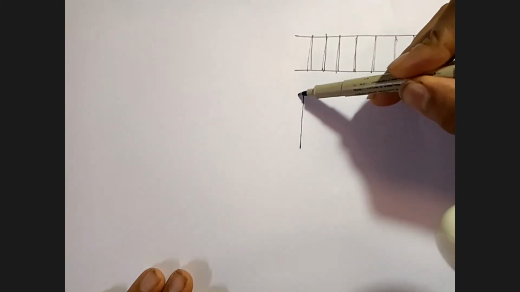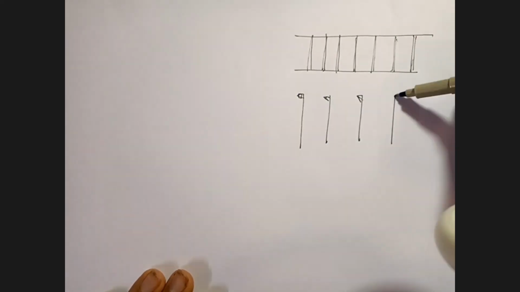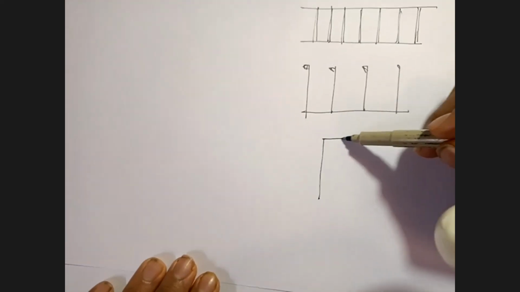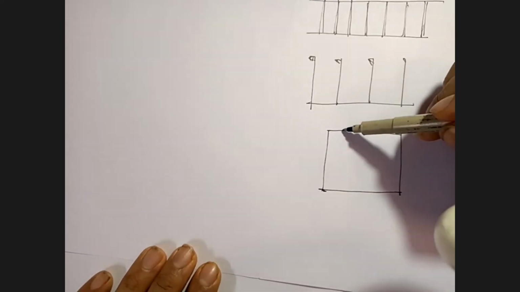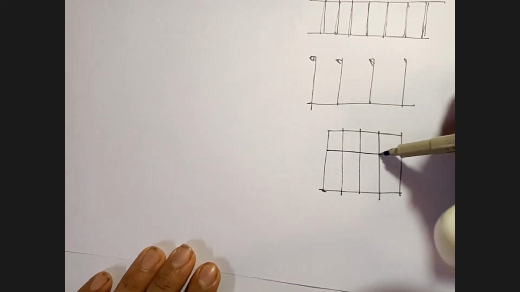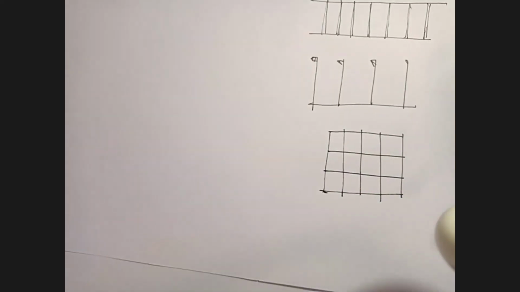You could have railway tracks which are all parallel, or street lamps which are all equally spaced, or floor tiles which are all equal.